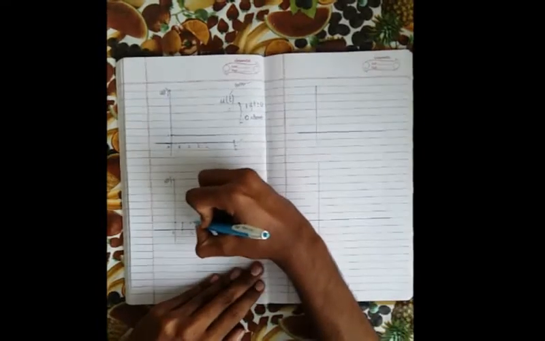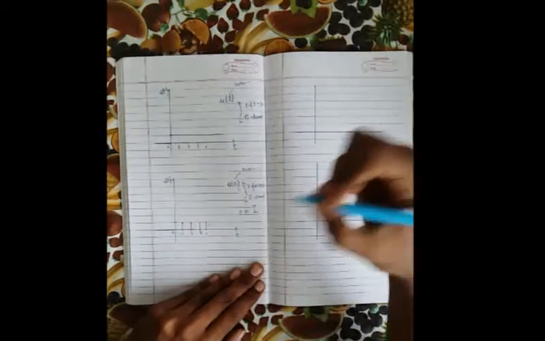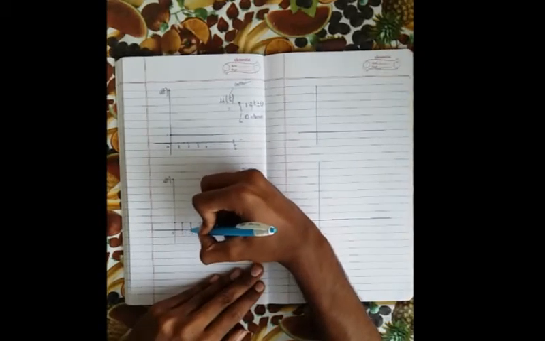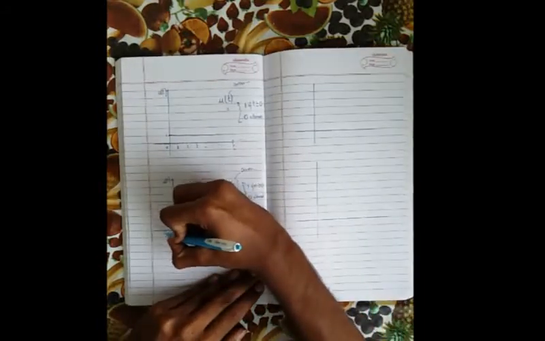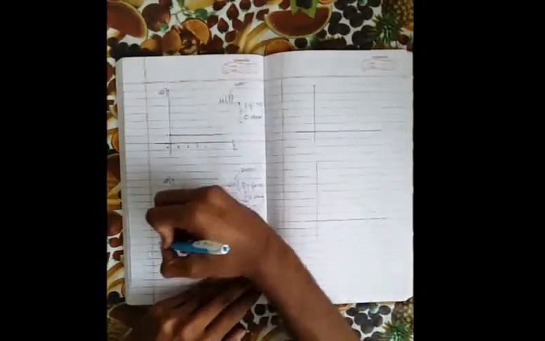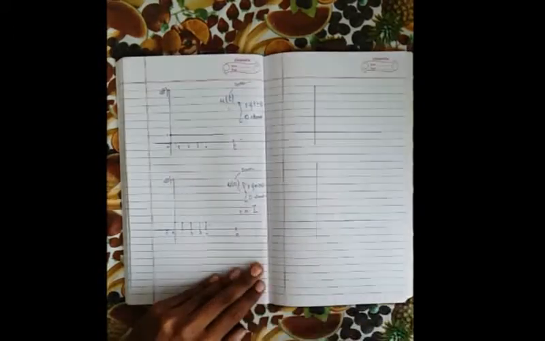Okay, and then draw lines to the x-axis. That's it. You don't have any values for the numbers between 1 and 2. Only integers. So if you take -1 here, -1 is less than 0, so it's 0 according to the function. So there you go.